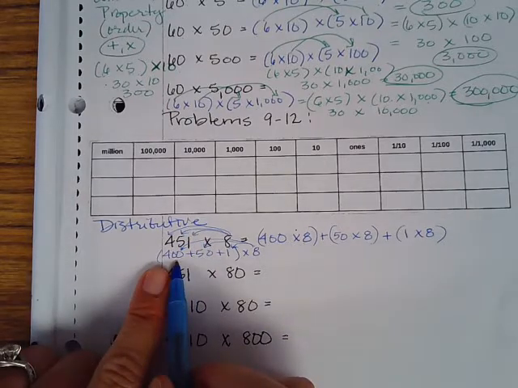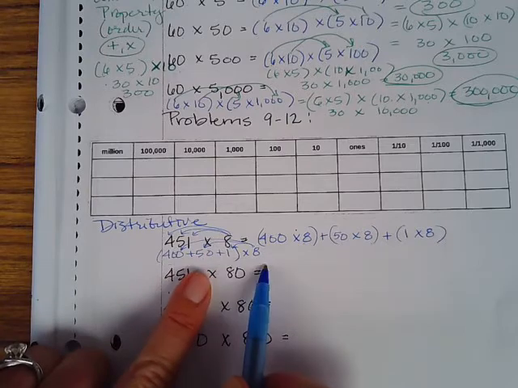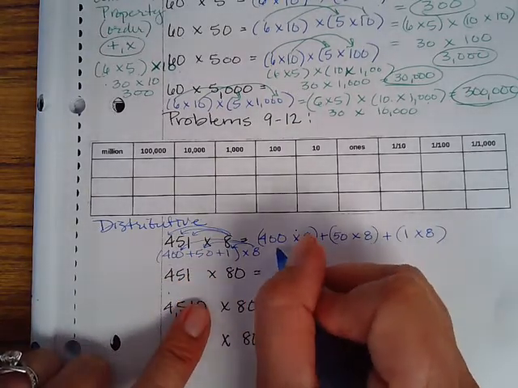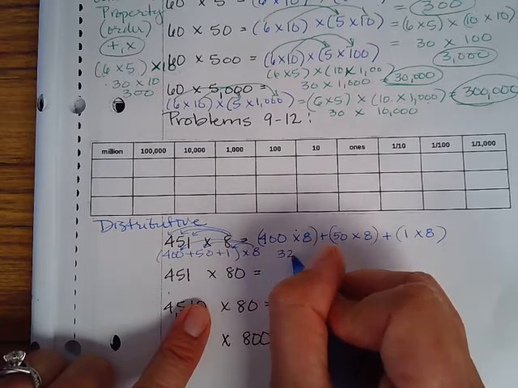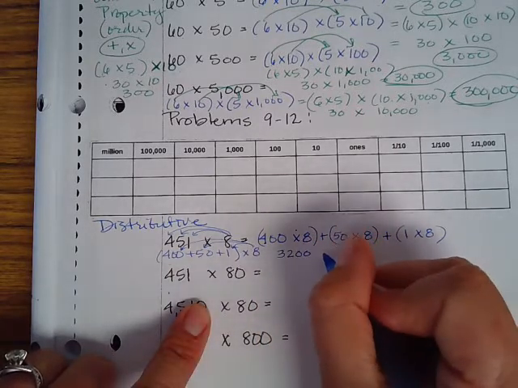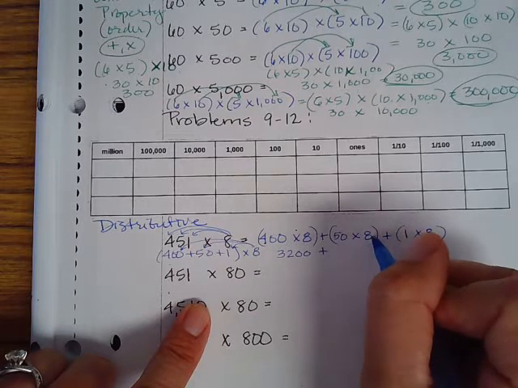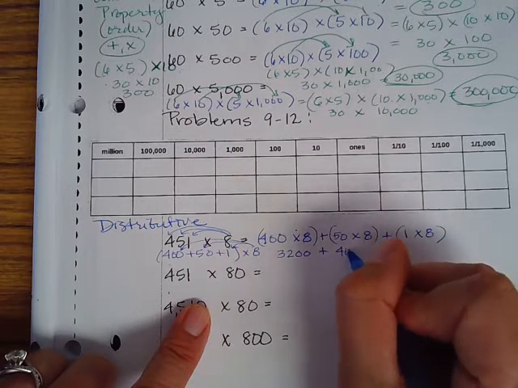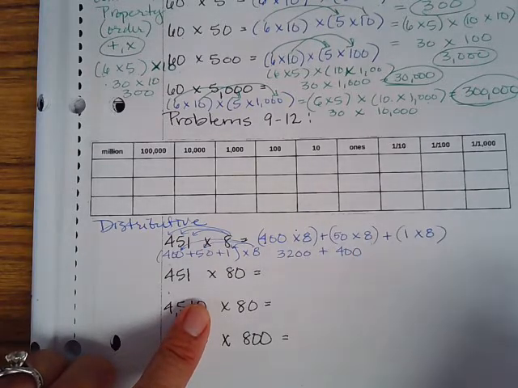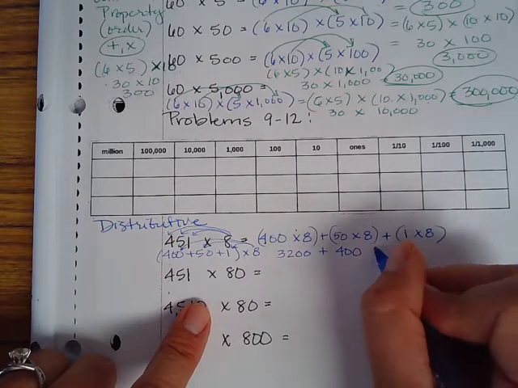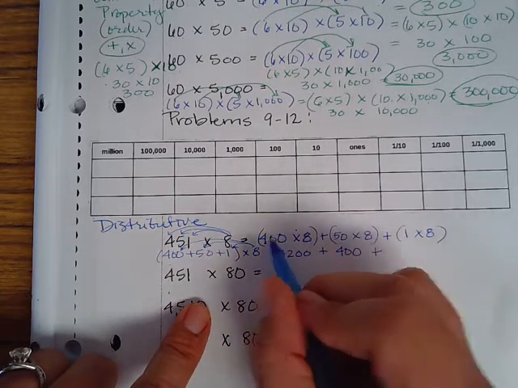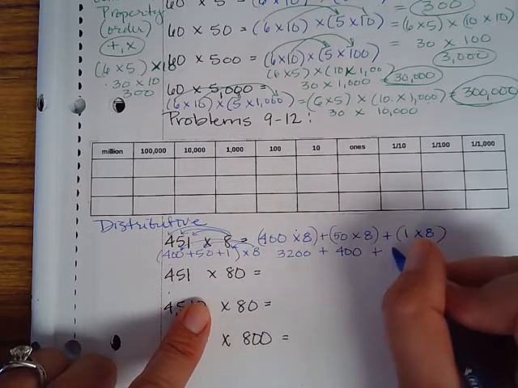So if it helps you to pull the number apart, 400 plus 50 plus 1, do it. Now we have 4 times 8 is 32, and 5 times 8 is 40. So I have 8 copies of the number 50, or I have 8 copies of the number 400.